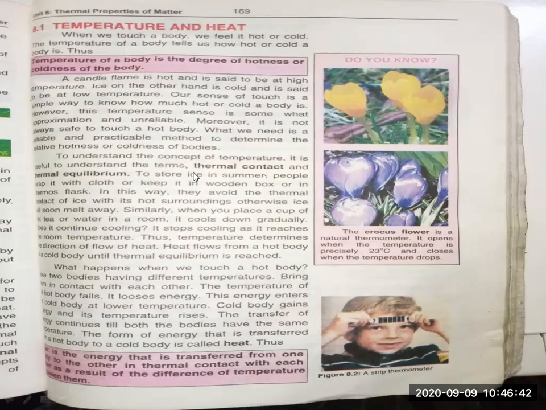This temperature sense is only an approximation and unreliable because it is not practicable to touch every body, especially those at very high temperature. When you place your hand over the candle flame, you immediately remove your hand. It tells you how hot the body is, but it is not practicable and not a reliable source. So we use other methods to determine how hot or cold a body is.